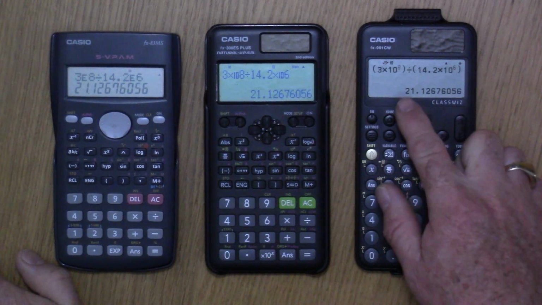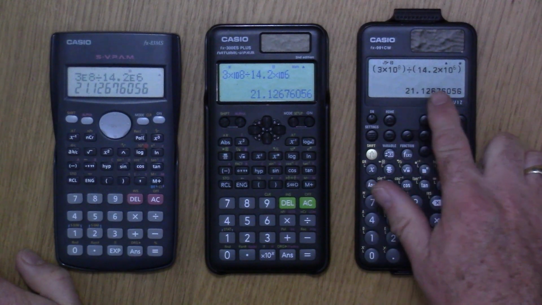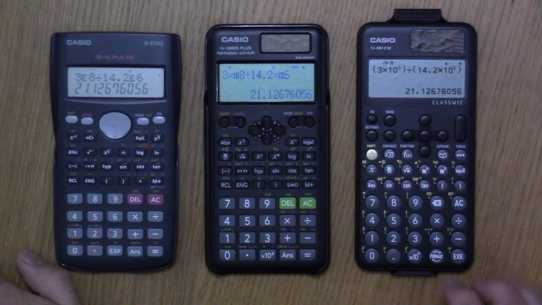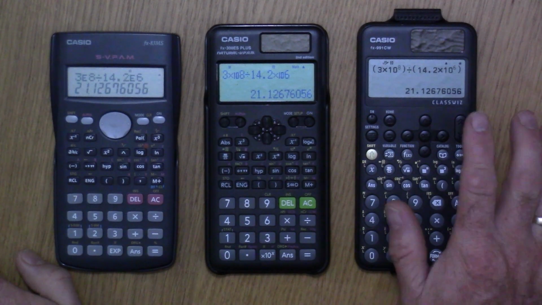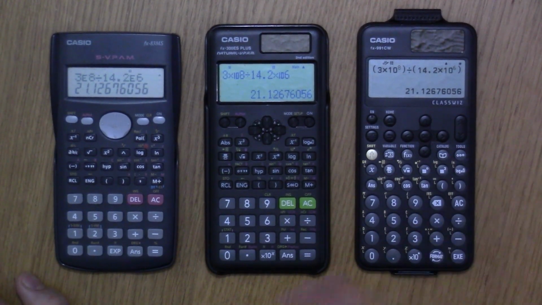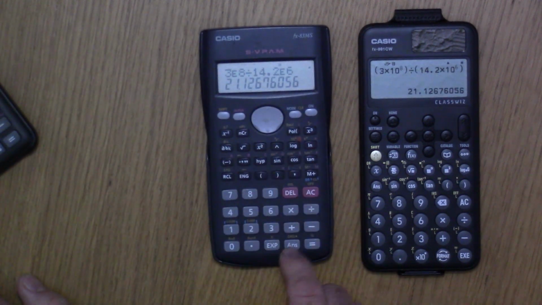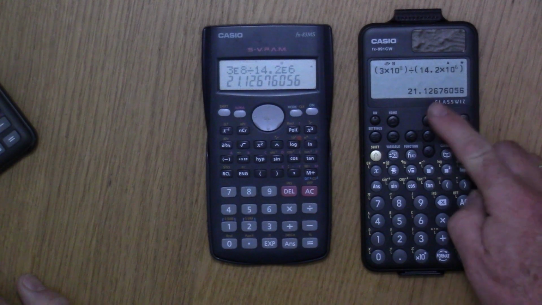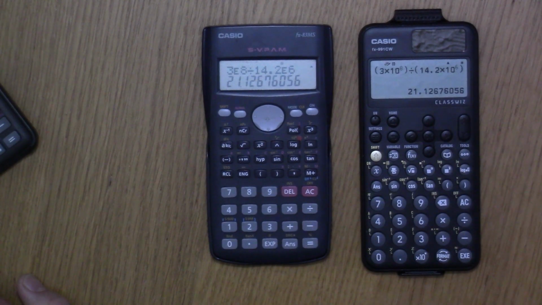But seriously, what a PIA way of getting to that answer. Having to put both sides of that inside brackets and have spaces in the right place. This is like writing a computer program when you don't need to. So I'm sorry, but what would you rather do? Would you rather use conventional 3E8 divided by 14.2 E6 and hit the equals, or faff about going through all that process there?